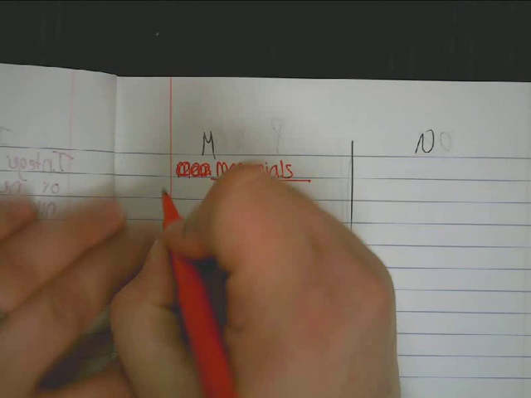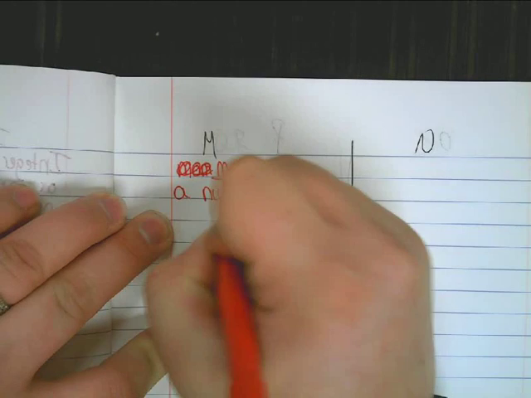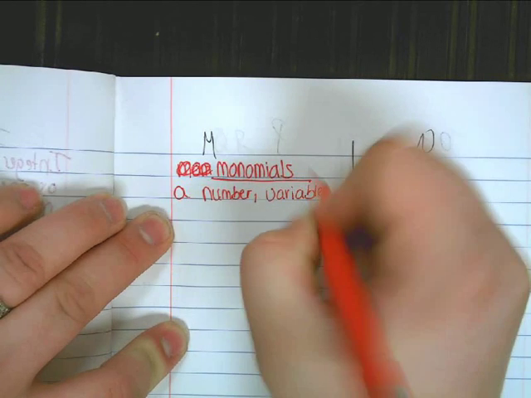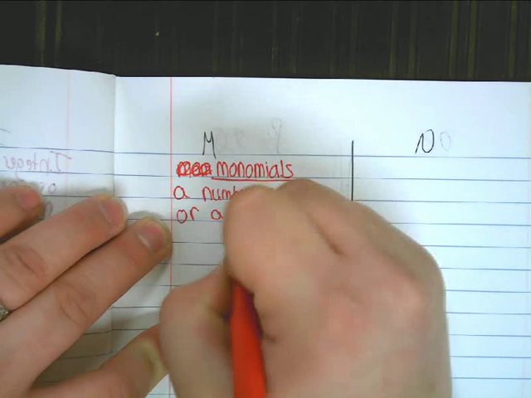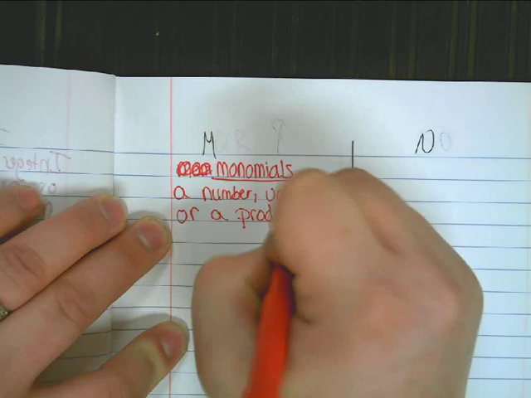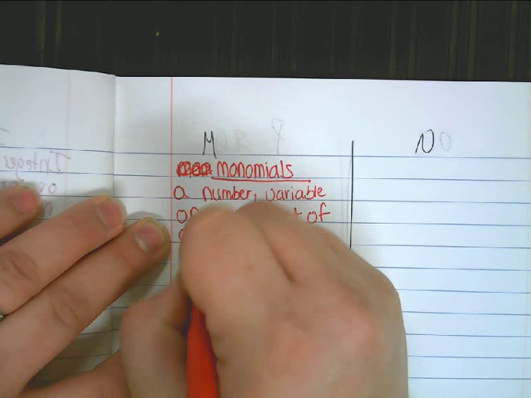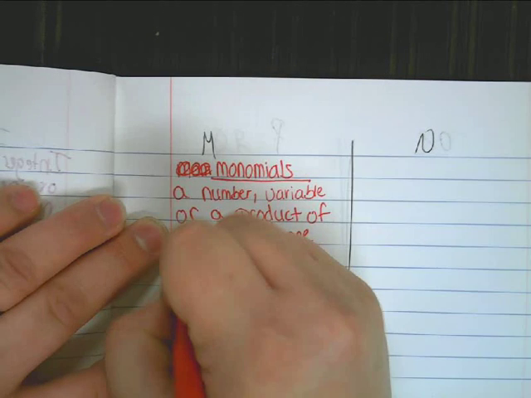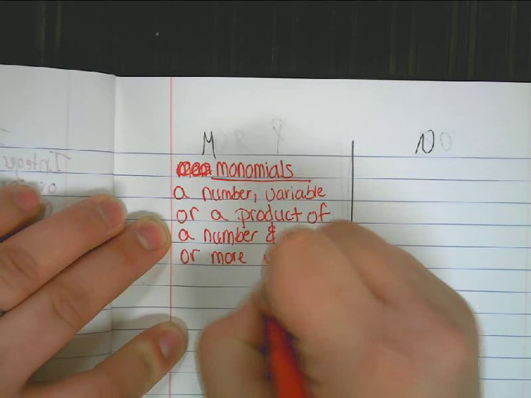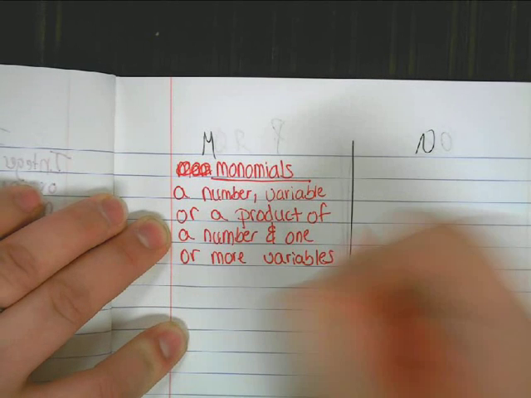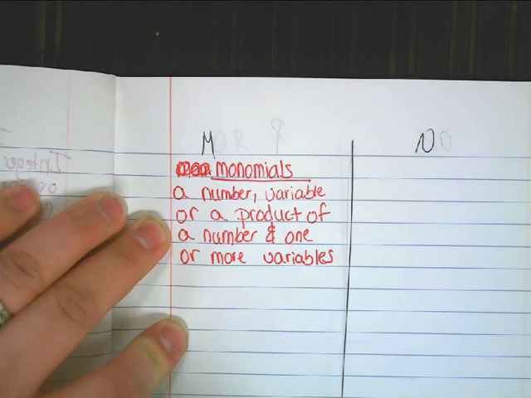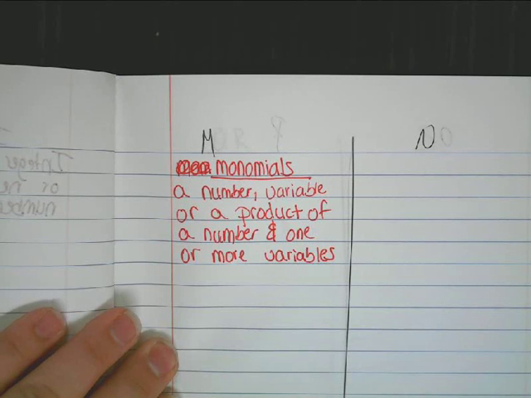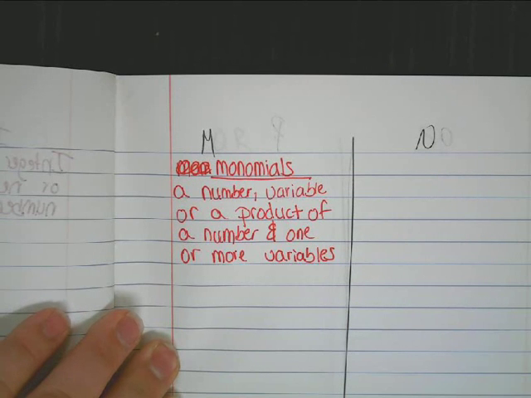Monomials are a number, variable, or a product of a number and one or more variables. So a number, a variable, or a product of a number and one or more variables.